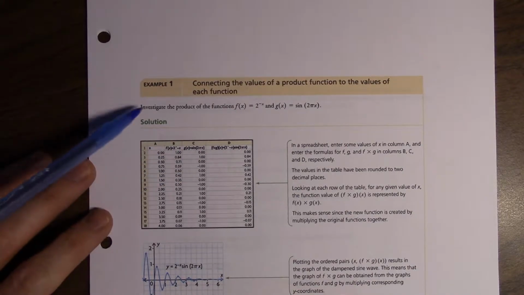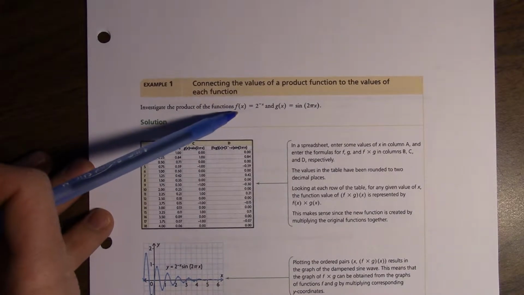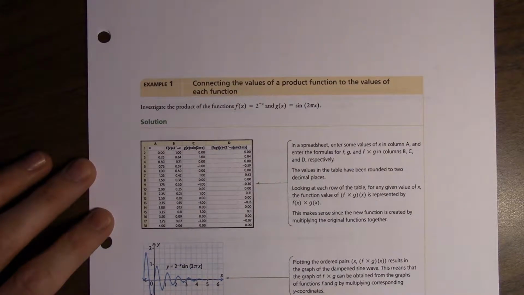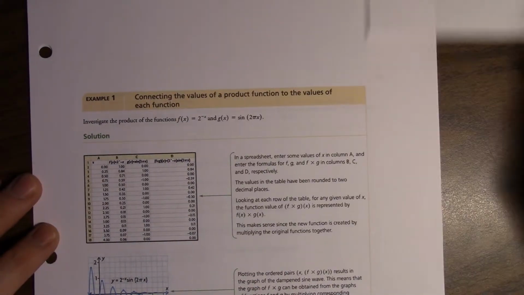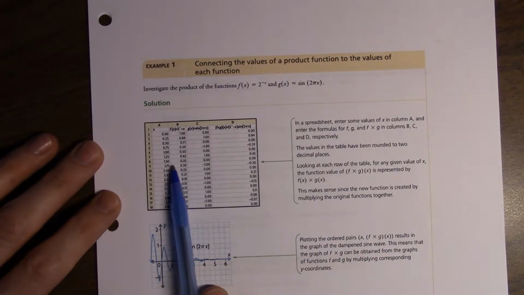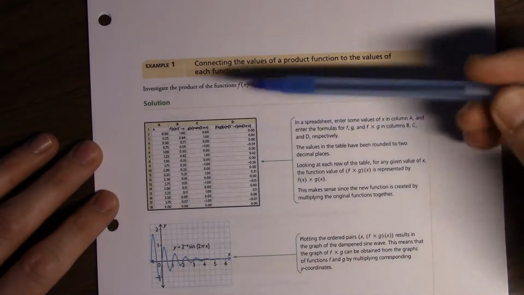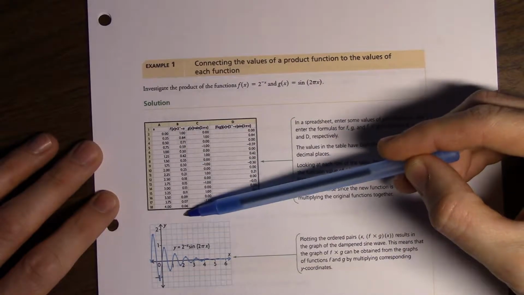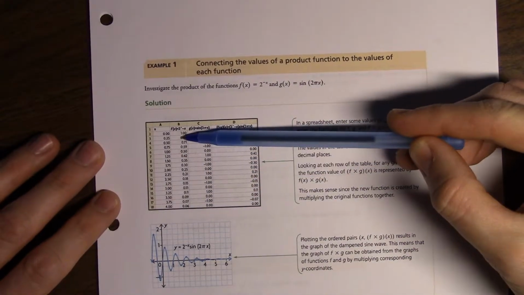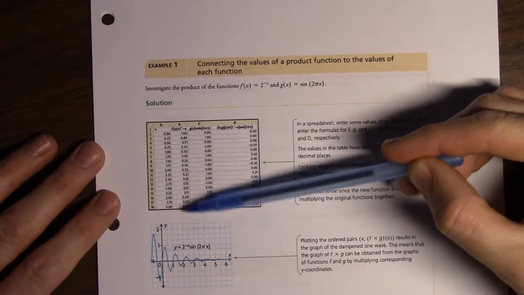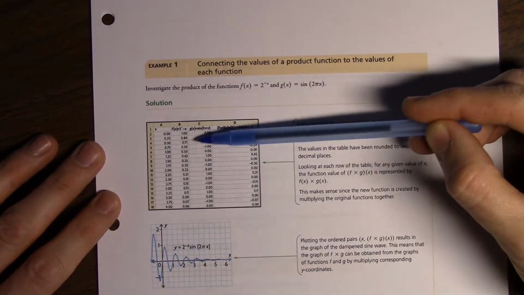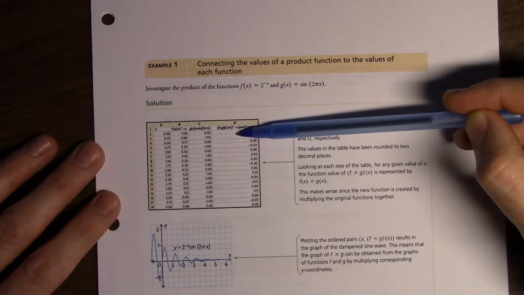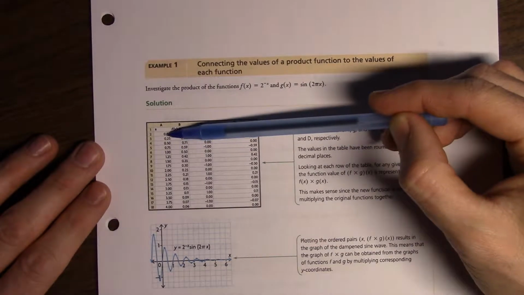So, example 1, it says investigate the product of the function. So here's the blue and the red function that we had over here. So we're investigating the product of these two functions, blue and red. The first step, like when we did sum and difference of functions, was we found the y value for both f at x and g at x. Those are these values here. Notice how the x value stays the same. It's the same x value for f at x, g at x, and the product of f multiplied by g. That x value stays the same throughout.